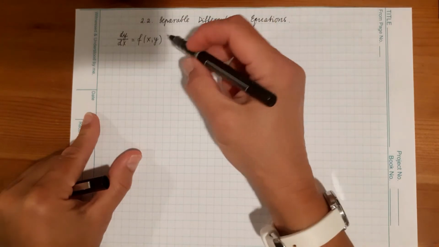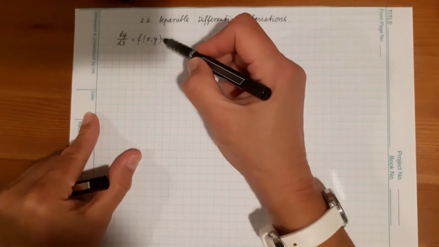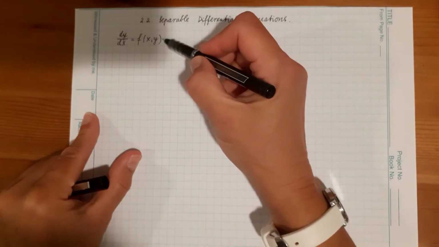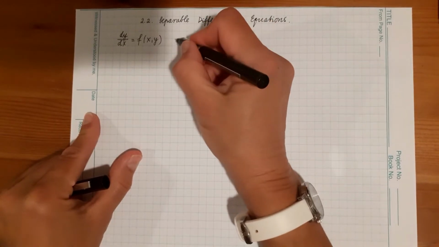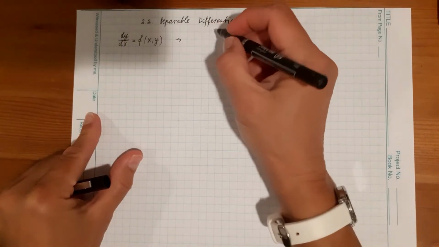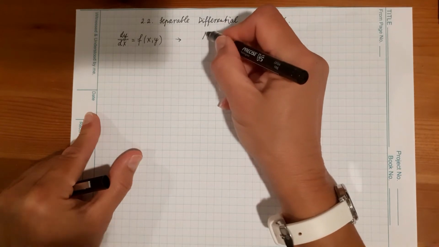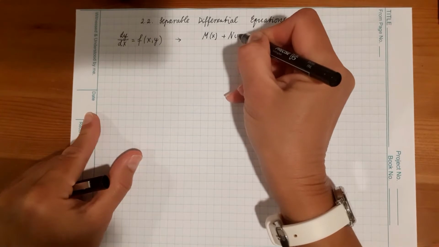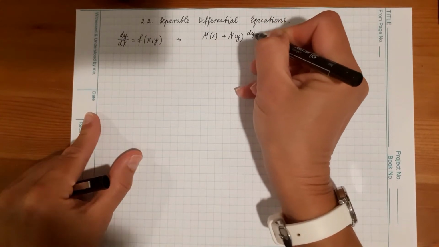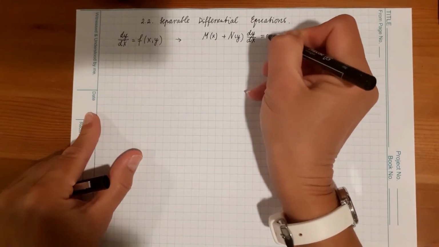If our function of x, y can be represented as a product of two functions, separately a function of x and a function of y, what we can do with our equation is to represent it as m of x plus n of y dy/dx equals 0.